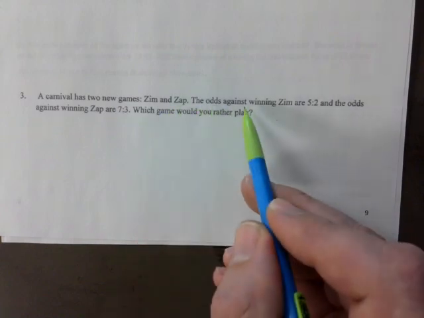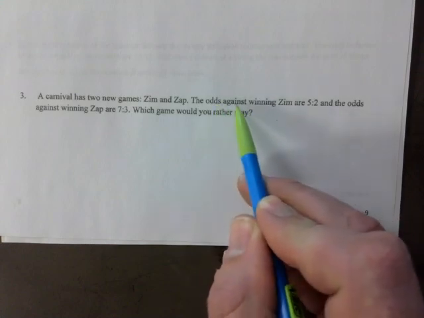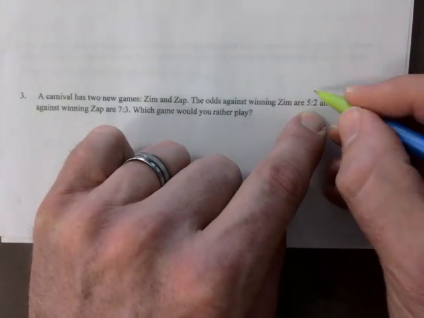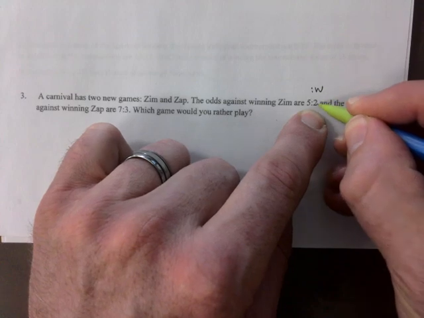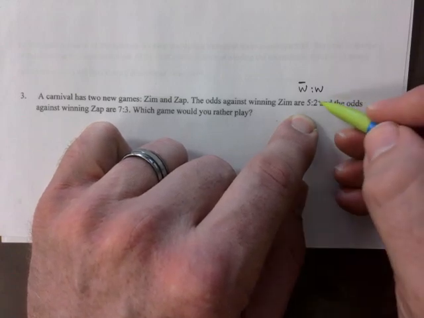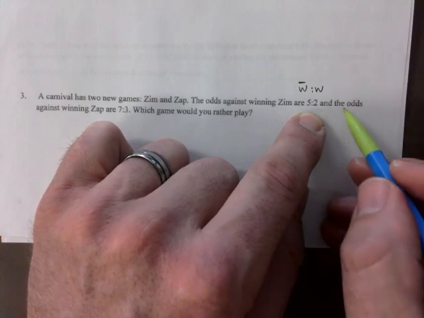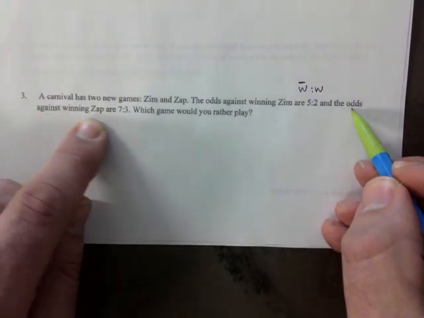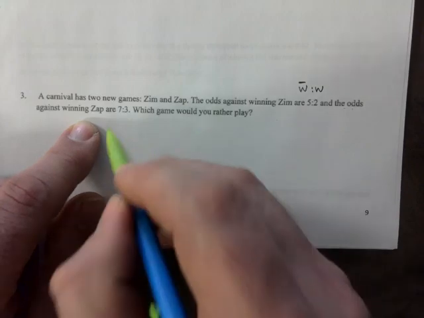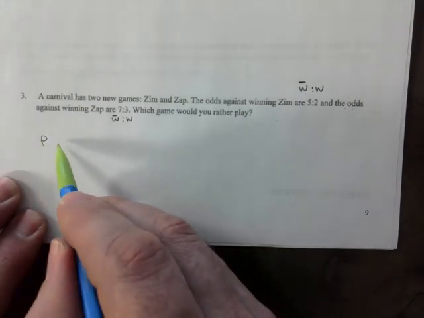Okay, so the odds against winning Zim are 5-2. Odds against winning. So that means that in this particular case, the 2 goes to winning, and the 5 goes to not winning. So no surprises, right? Why would you be winning more, the game wouldn't make money, right? The odds against winning Zap are 7-3. So again, this is winning, this is not winning. Which game would you rather play? I would say find a probability for both of them.